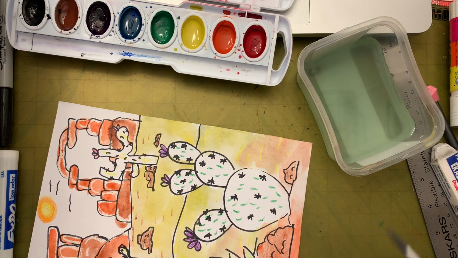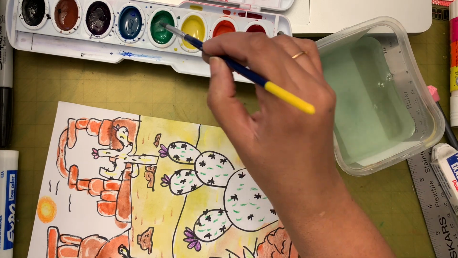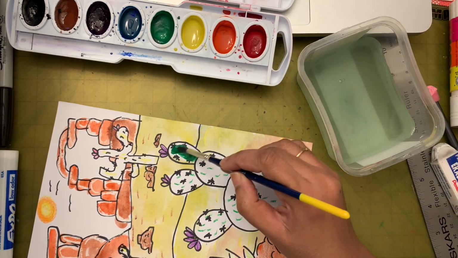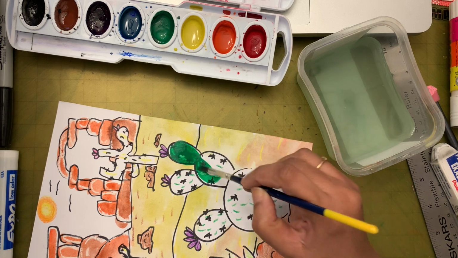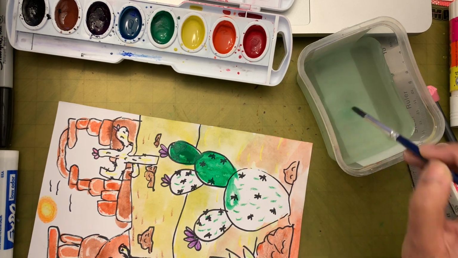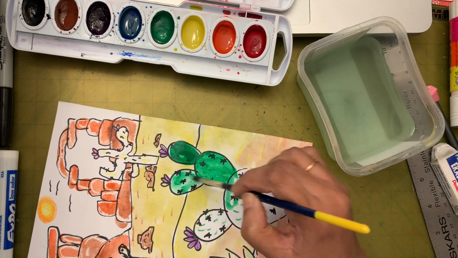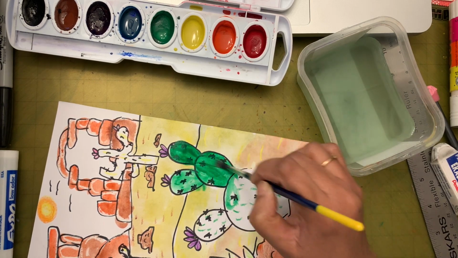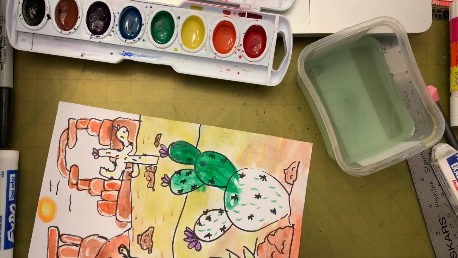Now let's focus on the cactus and agave. I'm going to take green, there's a lot more color. Here some color is bleeding, so I need to stop it.